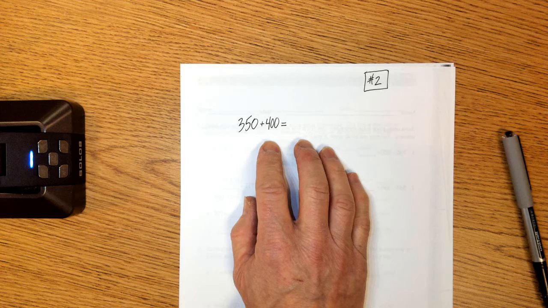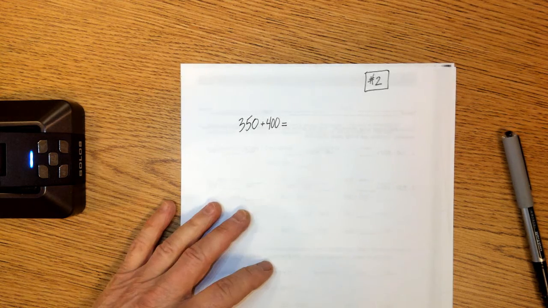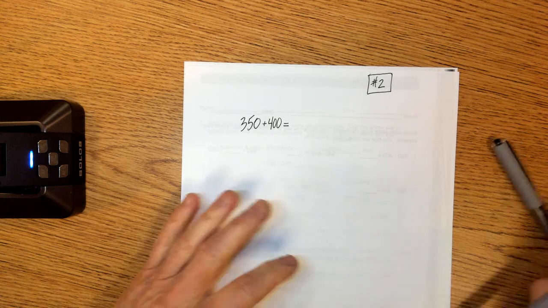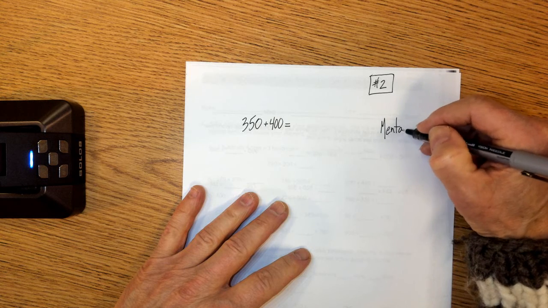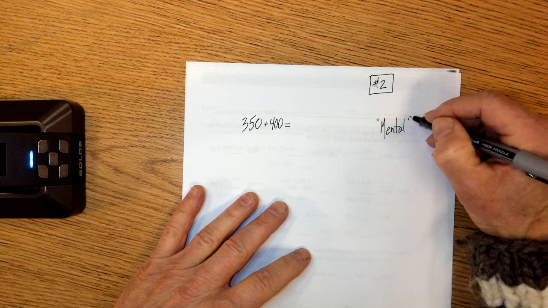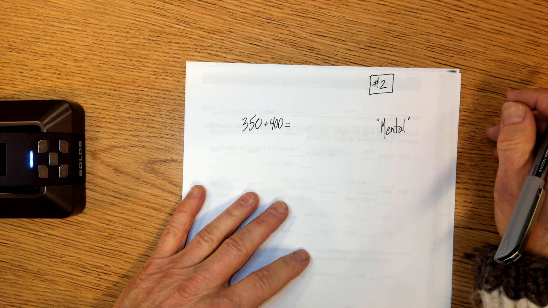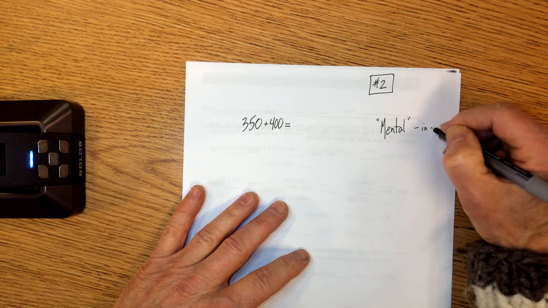And realizing that there's always more than one way, right? The first way that many of us will try is just simply something we call mental math, some kind of mental strategy. This just means using your mind without a drawing, without any kind of written strategy. It's just doing it in your head. And this is quite possible.